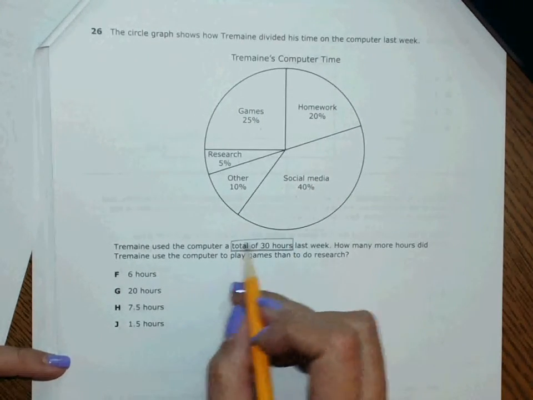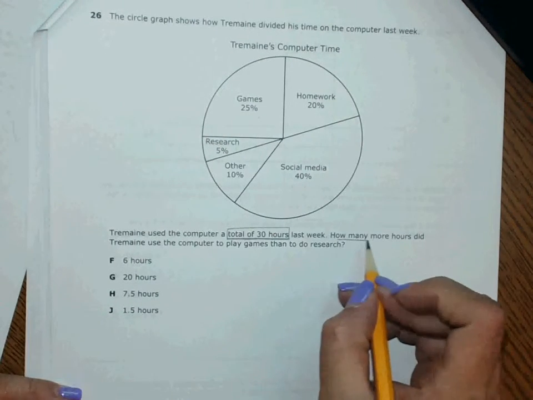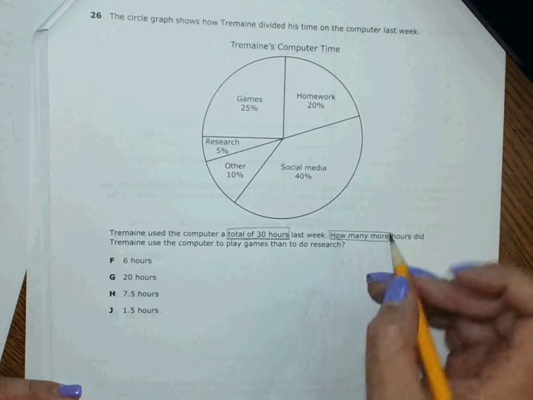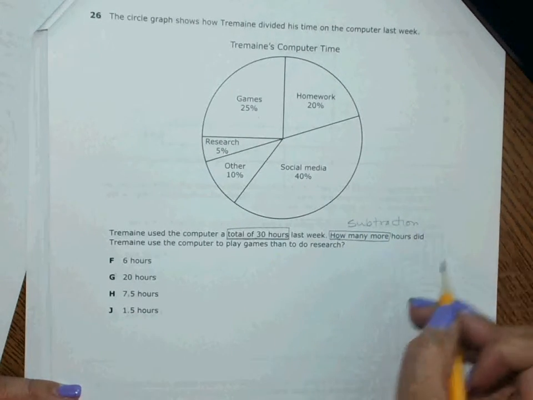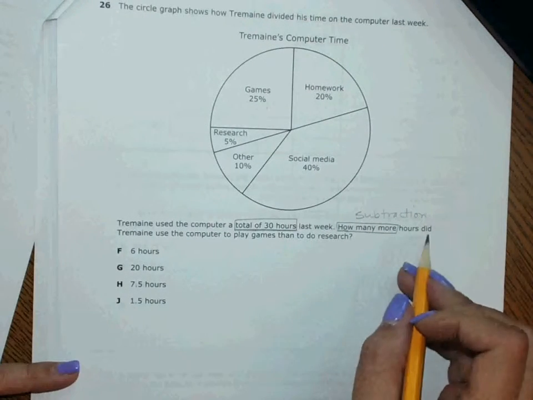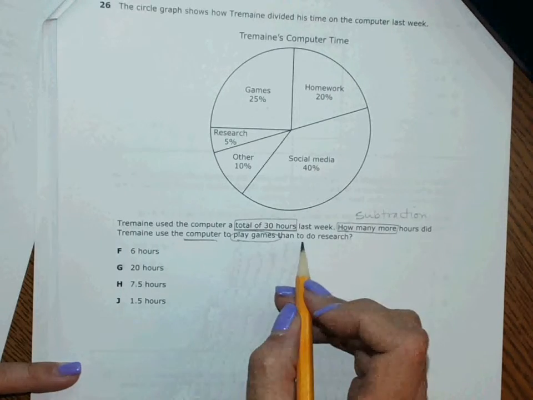That's going to be helpful because if I'm making a proportion, it's going to be on the bottom. How many more? That's important too. How many more? That means I'm going to be doing some kind of subtraction, either before or after I do some solving. How many more hours did Tremaine use the computer to play games than to do research?